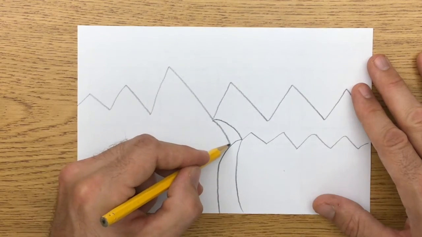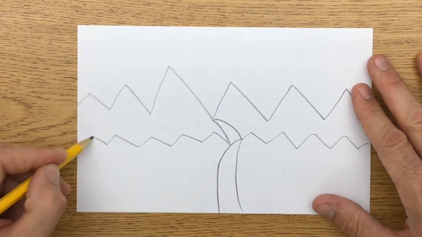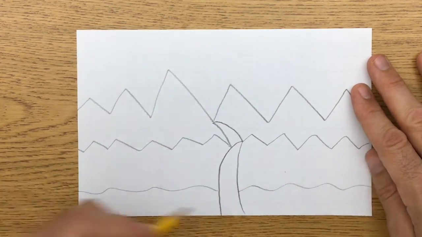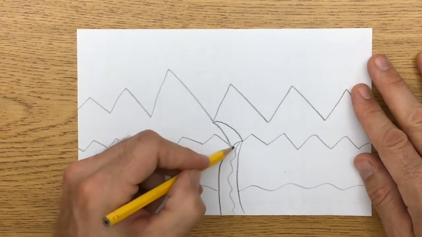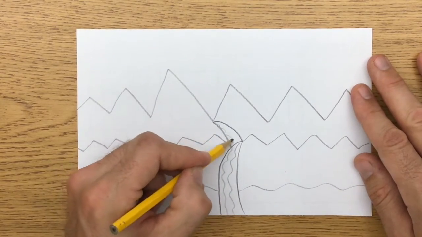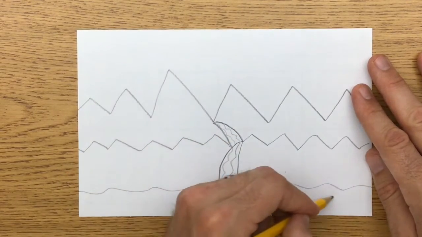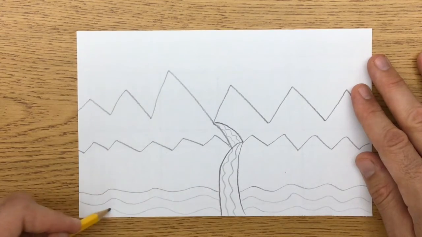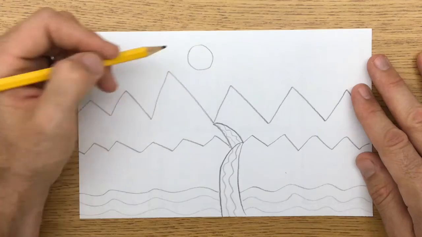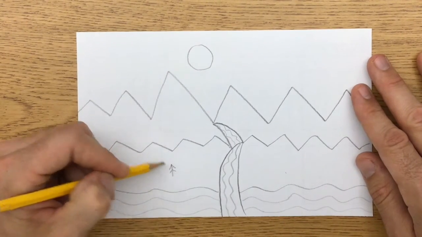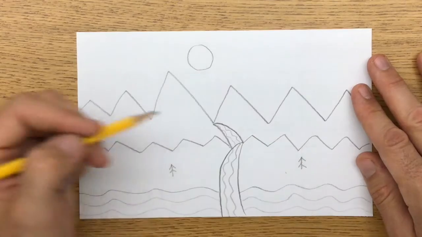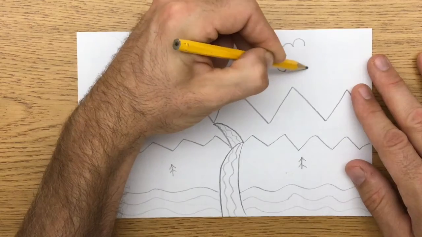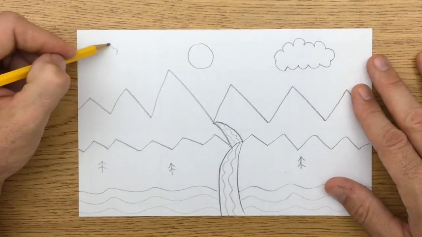So I'm using zigzags, curvy lines, wavy lines, more wavy lines showing the water, using some vertical lines, some diagonal lines to make the trees, and scalloped lines to draw my clouds, my cloud shapes.